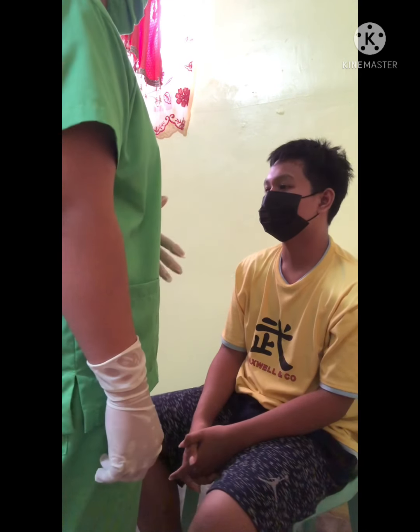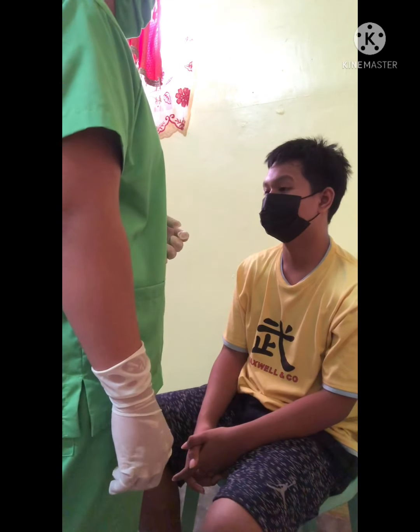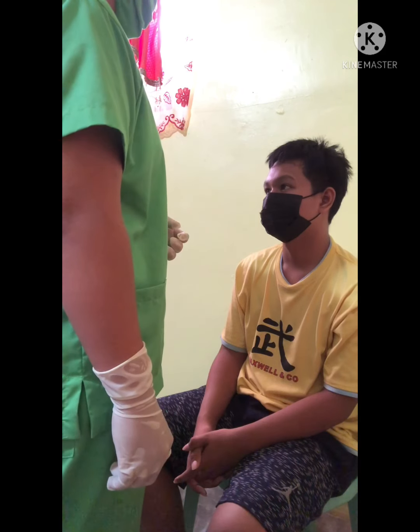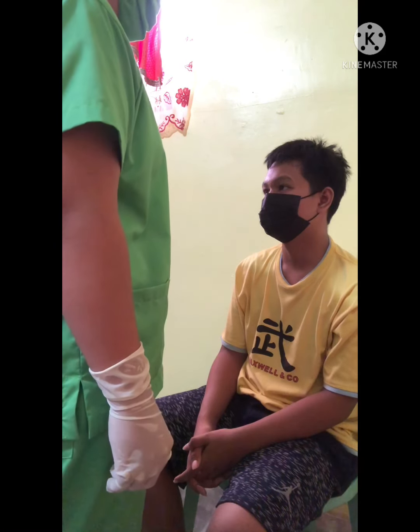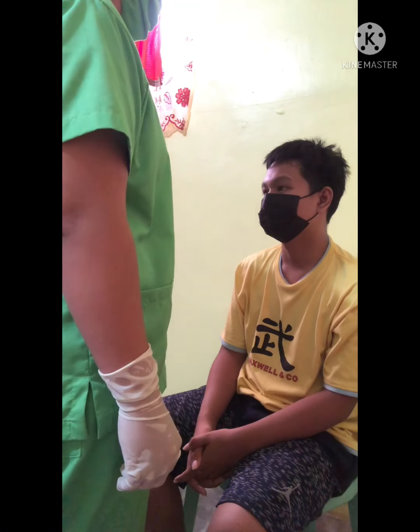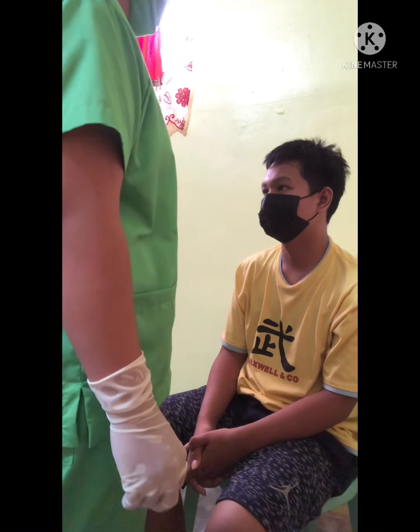To assess the sensory function, ask the patient to close the eyes, then run cotton strips over the forehead, cheek, and jaw on both sides of the face. Ask the client if he feels it and where he feels it.